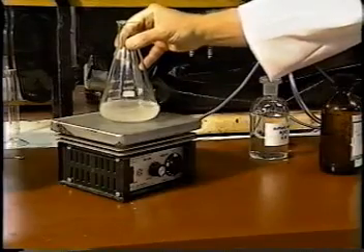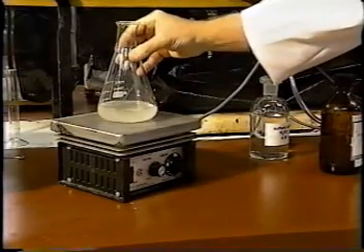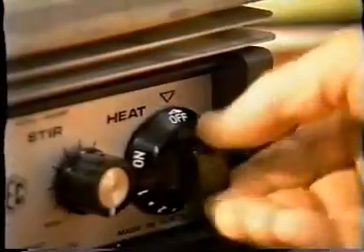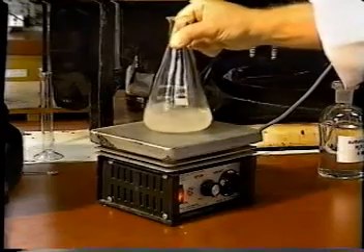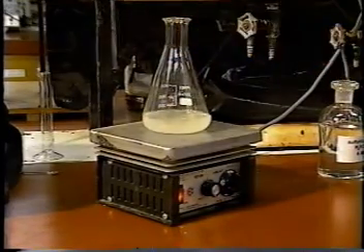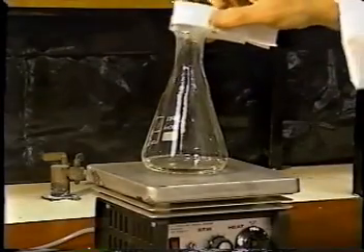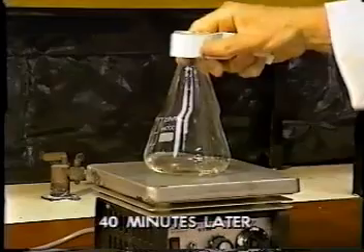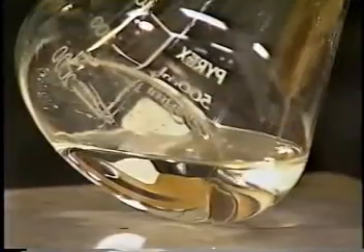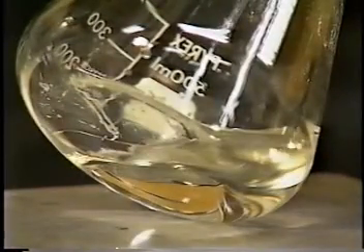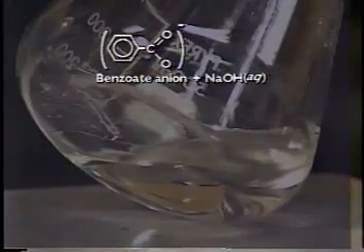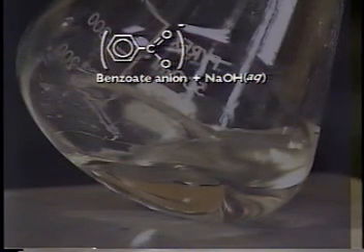To get them to react, we need to boil this mixture gently for about 40 minutes. By swirling intermittently, we get a uniform heating of our mixture. 40 minutes later, our reaction has gone to completion, and now we see that the liquid is homogeneous. At this stage, what we've got is benzoate anion in a sodium hydroxide solution.